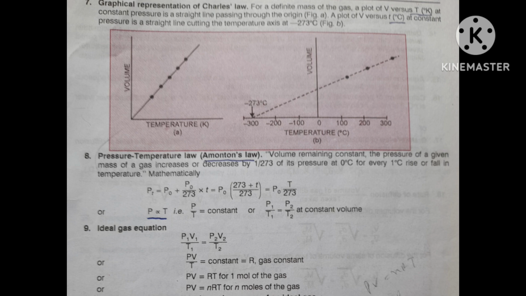And what is the ideal gas equation? P1 V1 upon T1 is equal to P2 V2 upon T2. Or in short you can tell PV upon T is equal to constant. And what is this constant? This constant is called R, where R is the universal gas constant. Then PV upon T is equal to R. Or you can also tell PV is equal to RT. This is for 1 mole of gas. You remember.